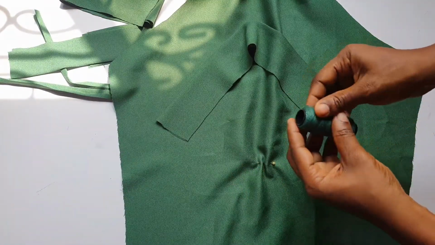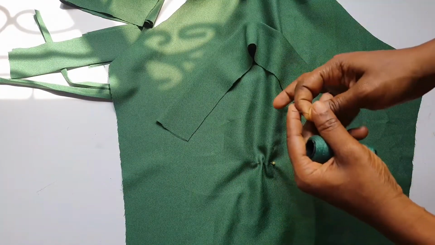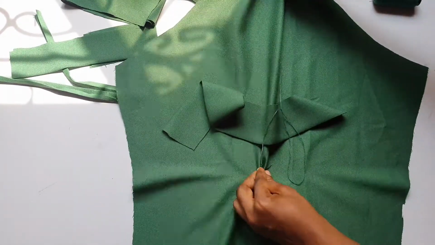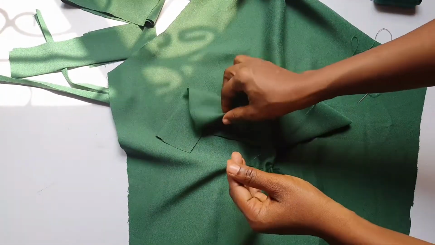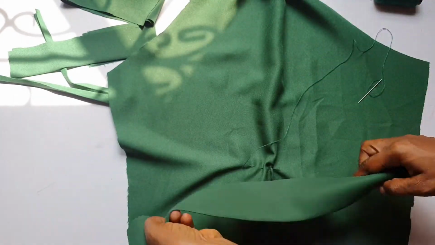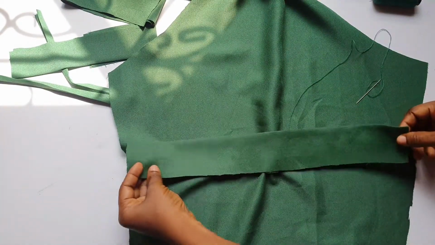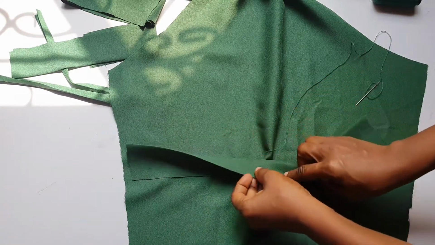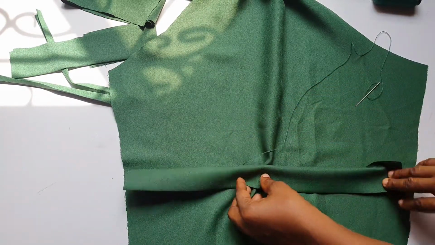I'm going to use my needle and thread. So I'm going to be sewing up here first, then bring it down like this.